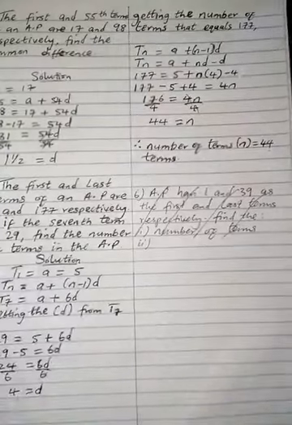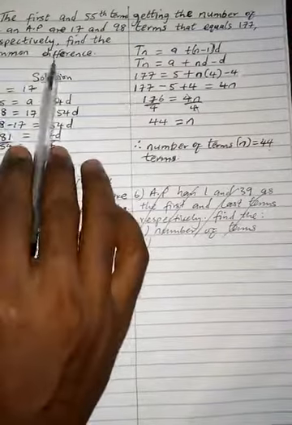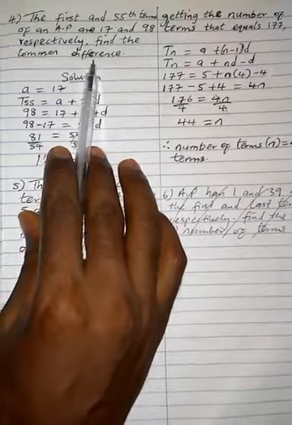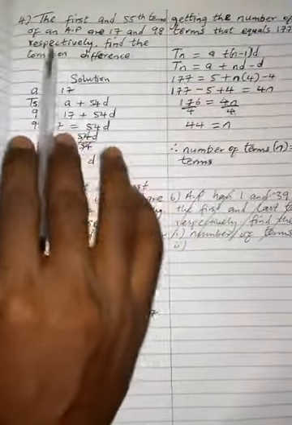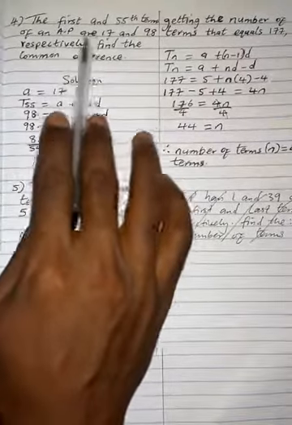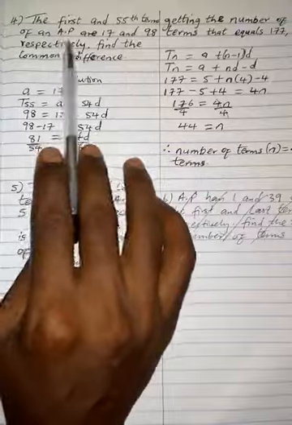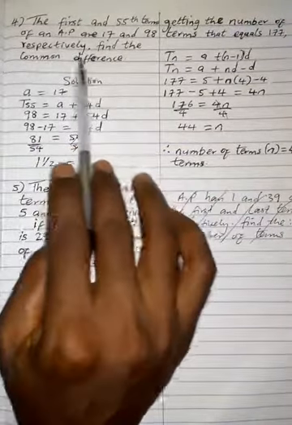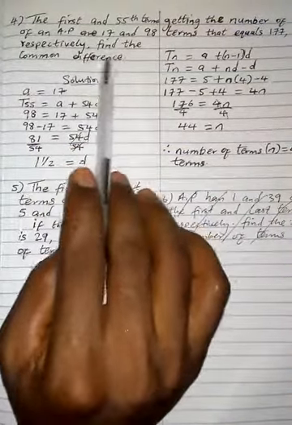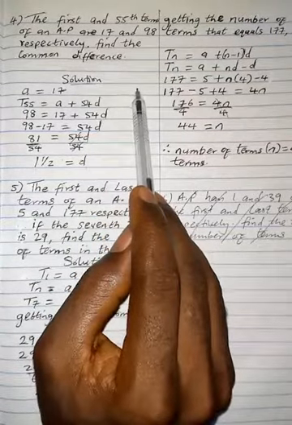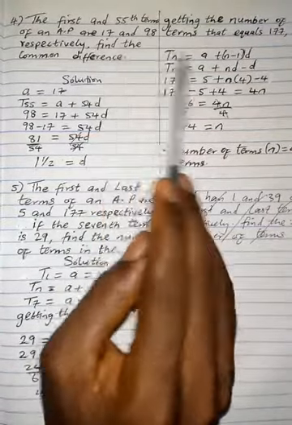Okay. Now, the next question here is question number 4, where we have the first and 55th terms of an AP are 17 and 98, respectively. Find the common difference. Now, in some questions of AP, we get confused which one is linked to simultaneous equation and which one is not linked.